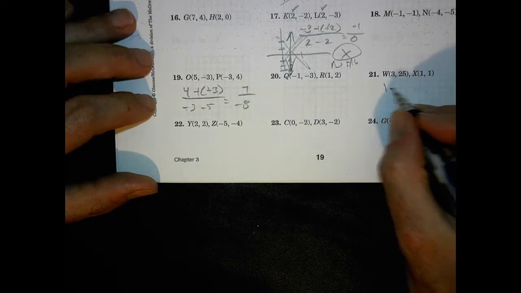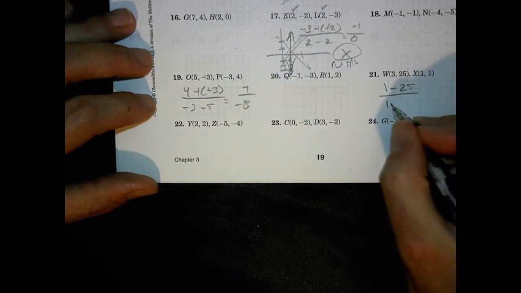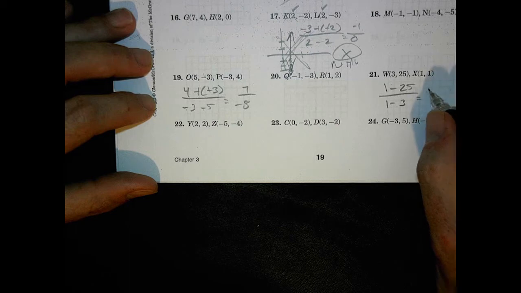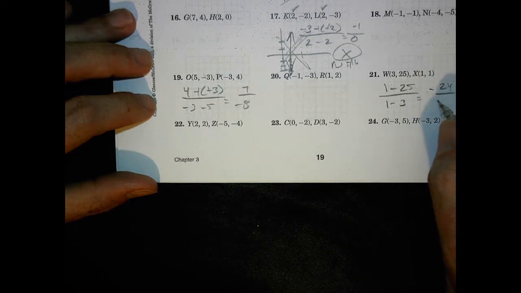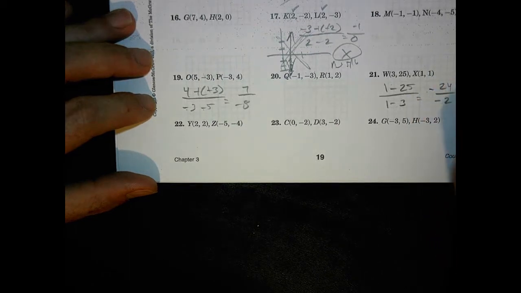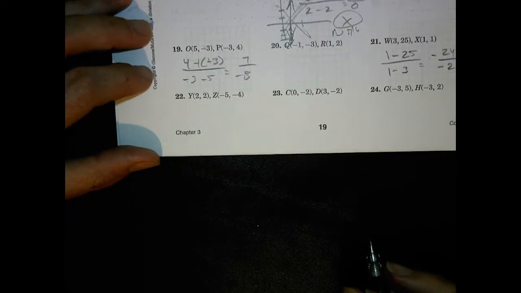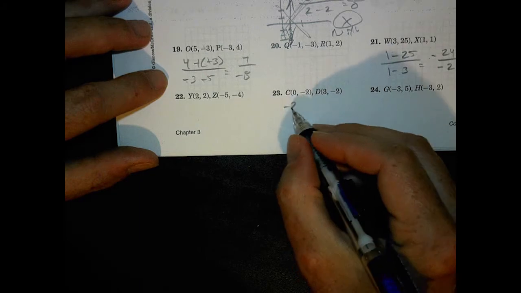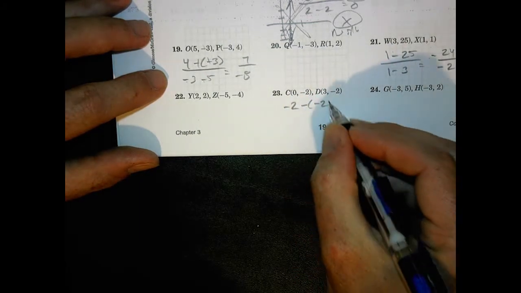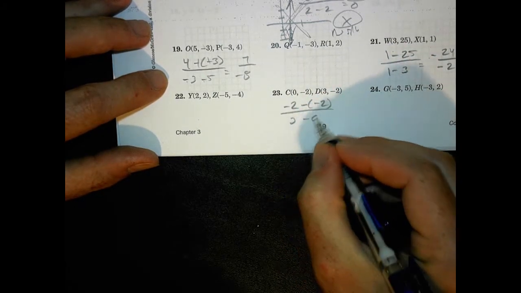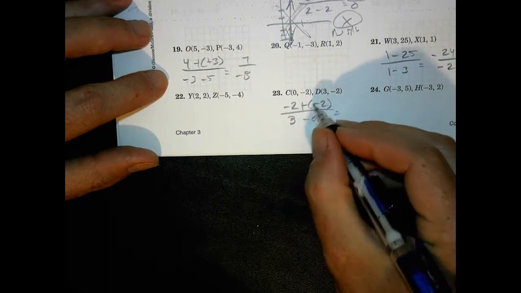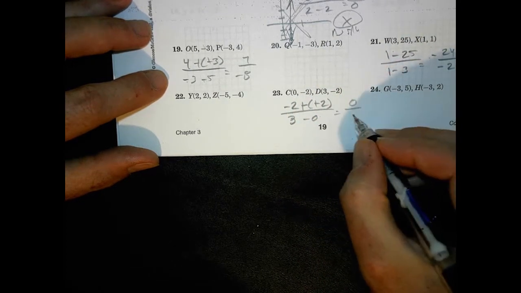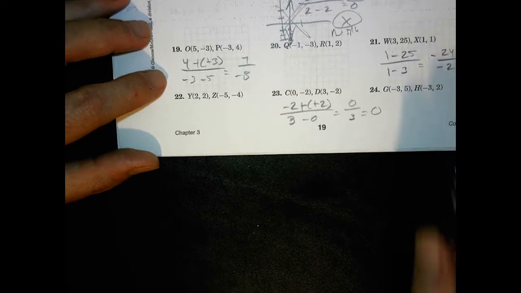Next one we have 1 minus 25 over 1 minus 3. So we're going to end up with negative 24 over negative 2, which is going to reduce down to 12 over 1, or 12. And our last one, negative 2 minus negative 2 over 3 minus 0. That becomes add the opposite. So we end up with 0 over 3, or simply a slope of 0.